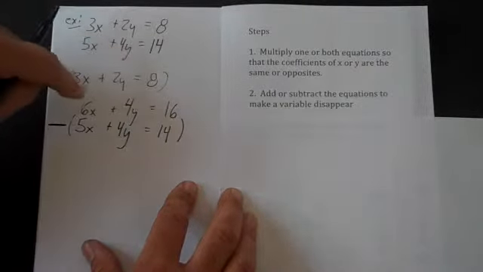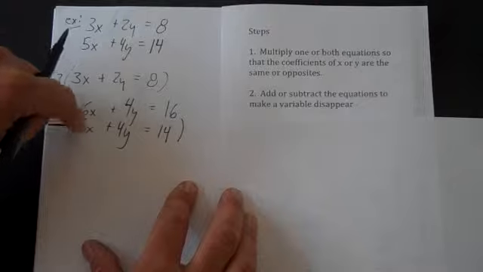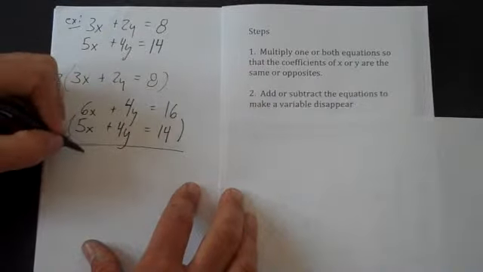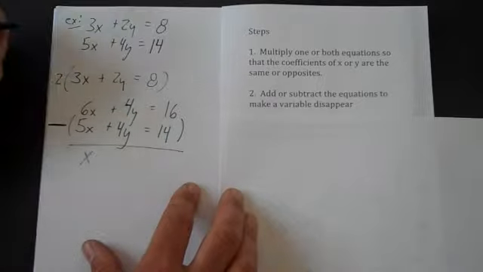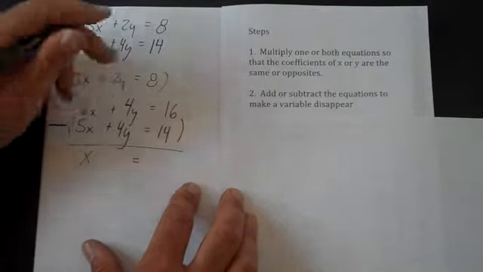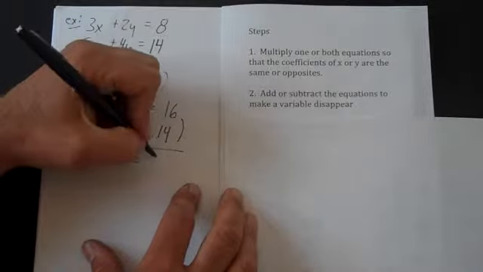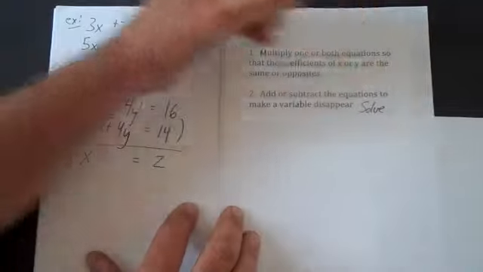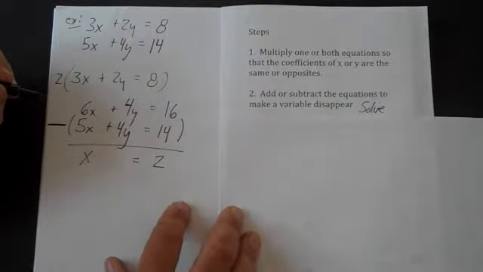That way I know that this negative doesn't just go with the 5, it goes with the whole equation. And then 6x minus 5x is 1x. 4y minus 4y is 0. And 16 minus 14 is 2. And then I'm simply going to solve. In this case, it's solved already, meaning x is equal to 2. That's the end of step number 2.